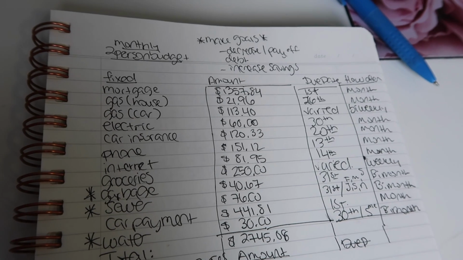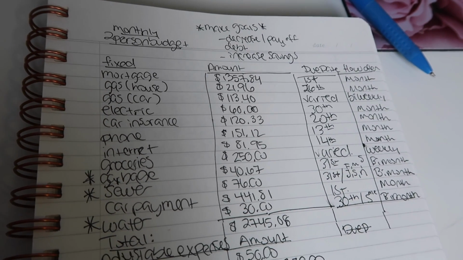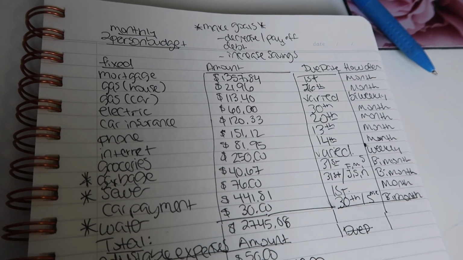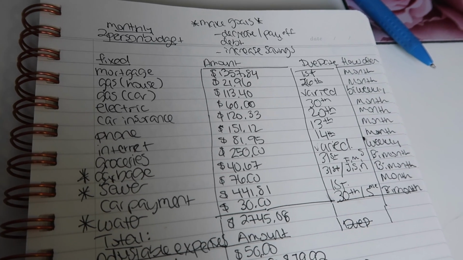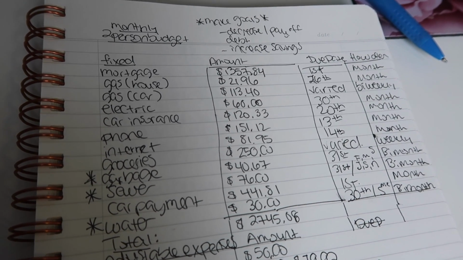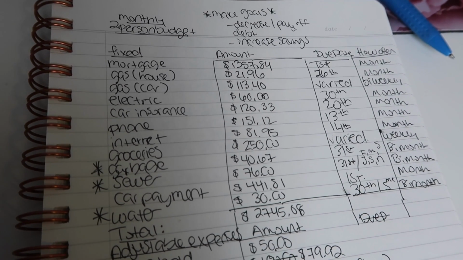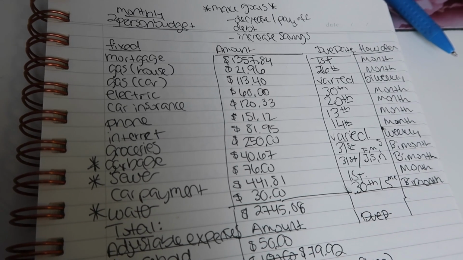Everybody, welcome back. Today we're going to be talking about making a simple budget and basically how you're going to do that to start the process of paying off debt or increasing your savings, kind of depending on what your goal is. So that's the first step here.